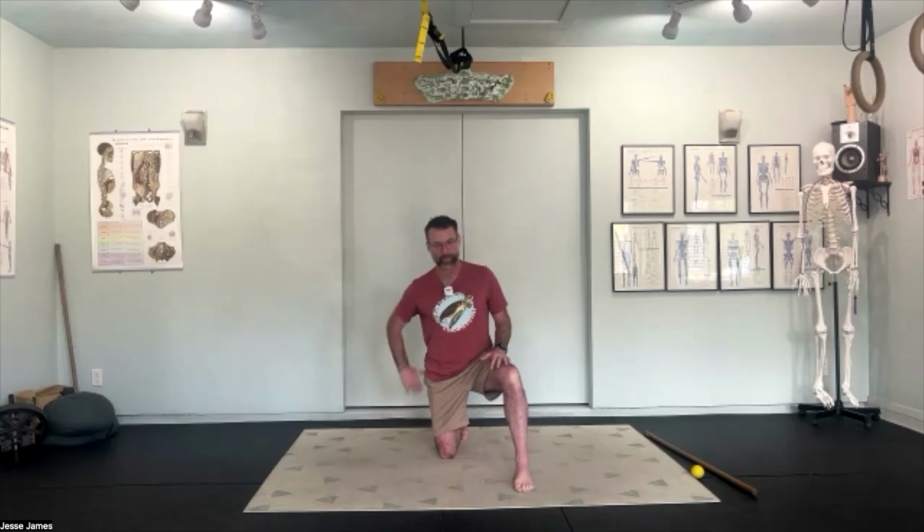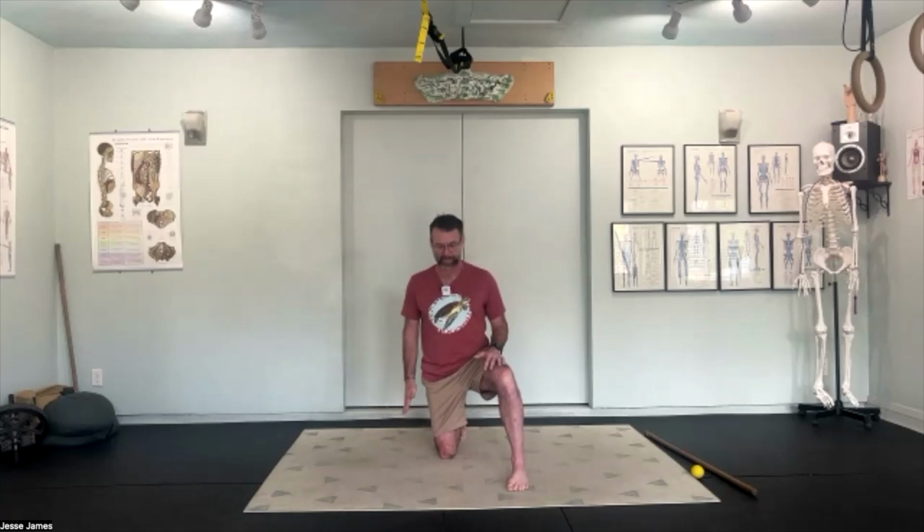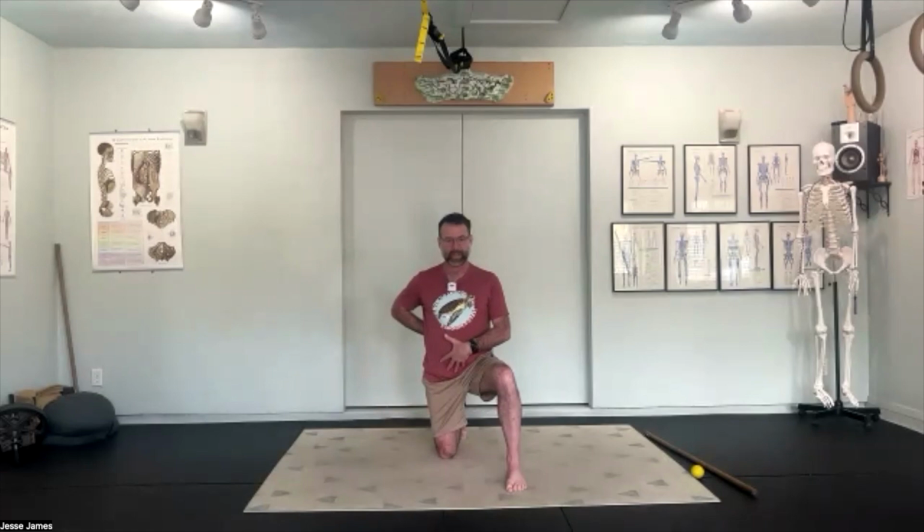And now we're going to add in our reach. So everything that we just did is going to be the same from the hip down to the foot. Big toe is tucked underneath. Inhale, filling up that belly as the pelvis tilts forward. Exhale as we scoop. And now we're adding in that hand, reaching up to the ceiling.